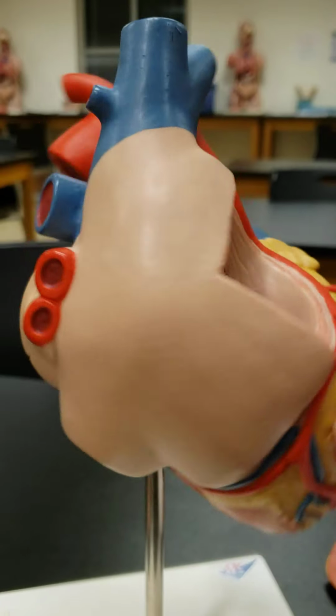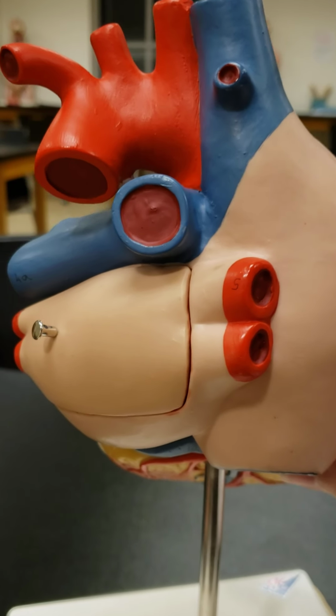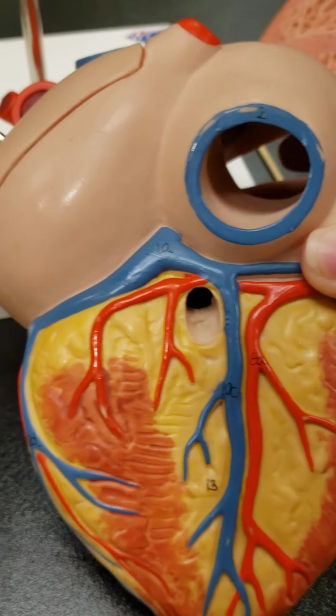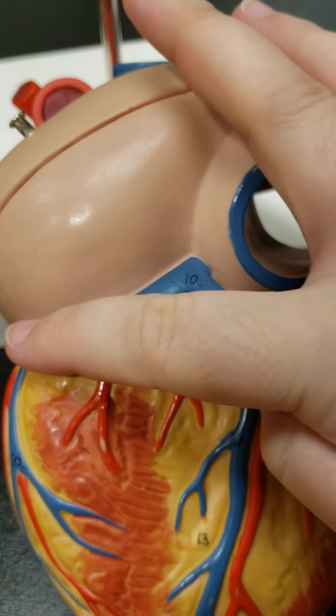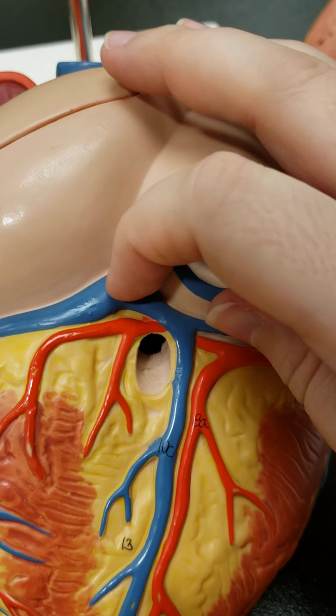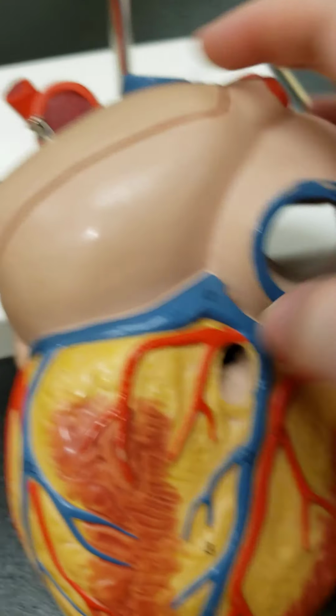If we flip around to the back of the heart as well, you have this big fat vein that is dumping into your inferior vena cava, number 10 right here. That is your coronary sinus.